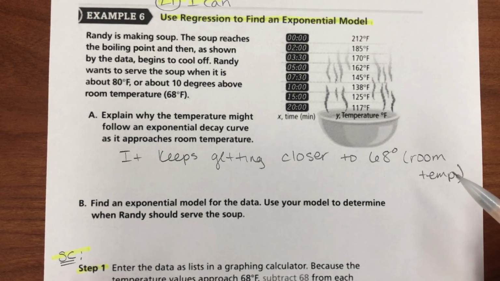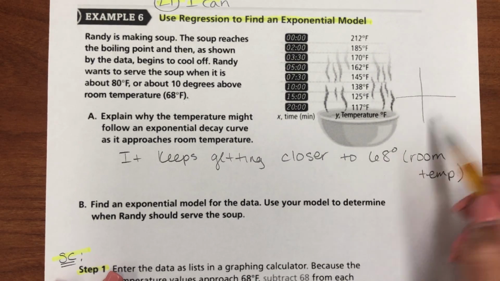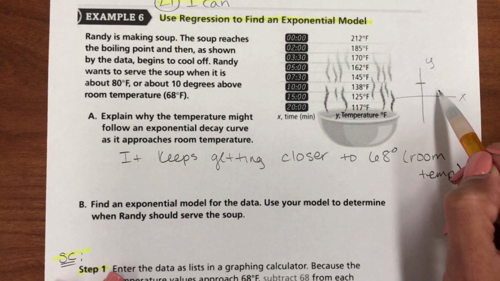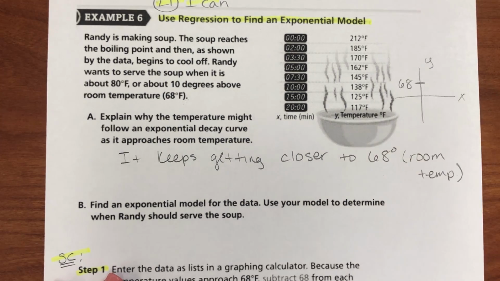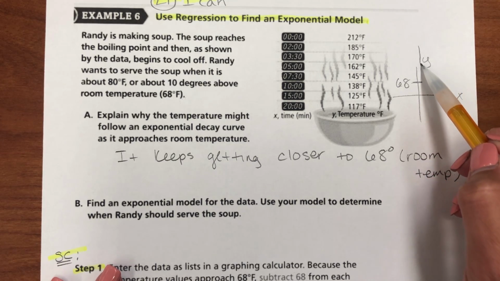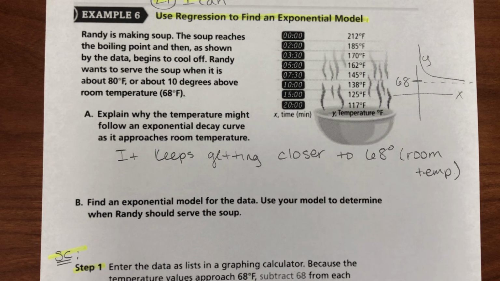So it's going to decay. So here's my XY. So let's say this is 68 degrees here. So it's going to get colder and colder and colder until it reaches 68 there. Okay. So let's go on to part B.